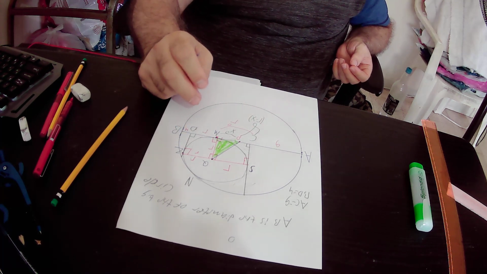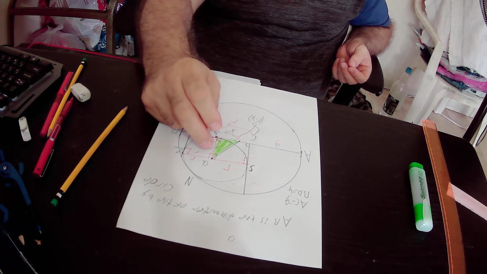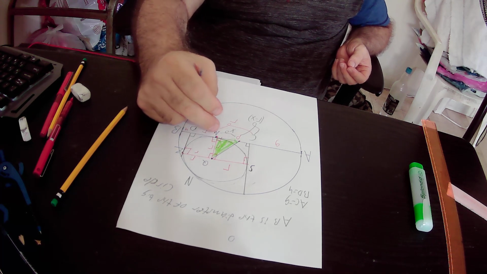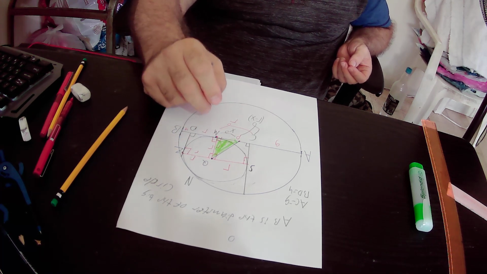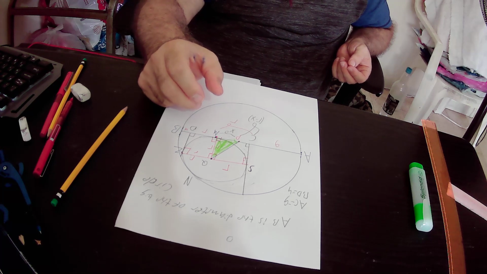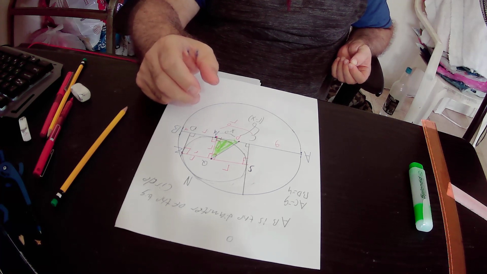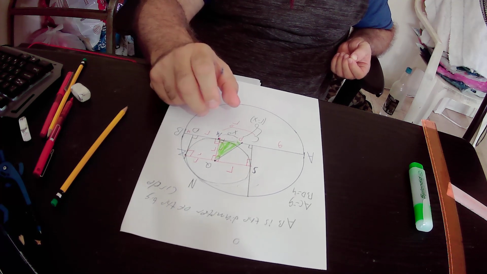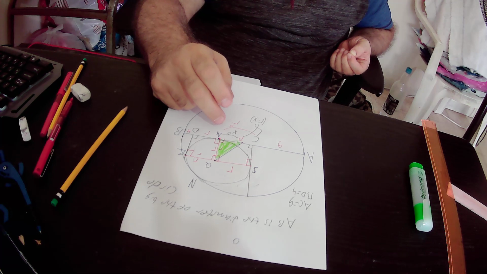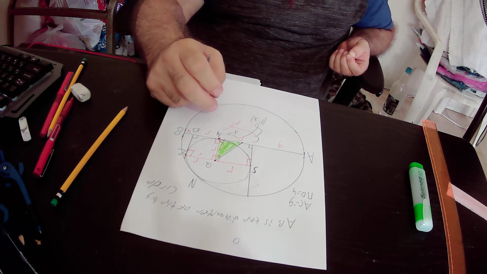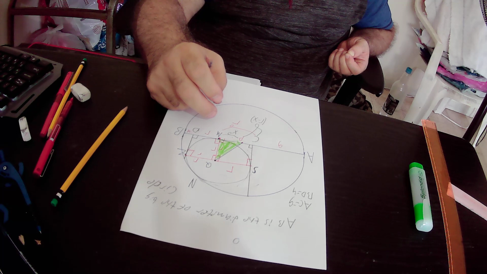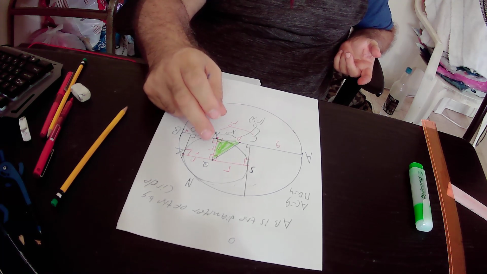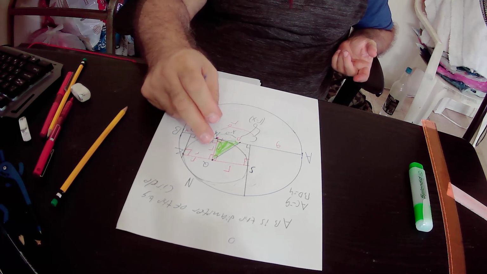Okay, and then we drew the third radius from point Q to point M, and again point M is the point of contact between line segment CD and the circle, or line segment CD is tangent to the circle at point M. So line segment CD is tangent to the circle and is also tangent to the radius QM.